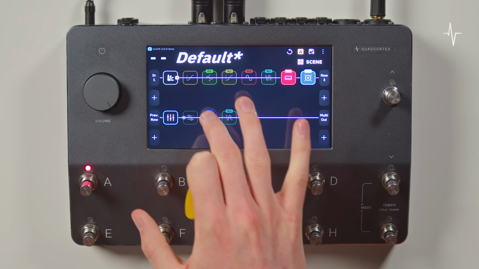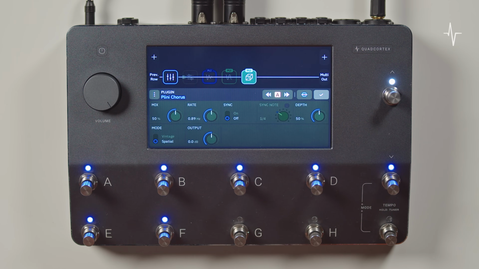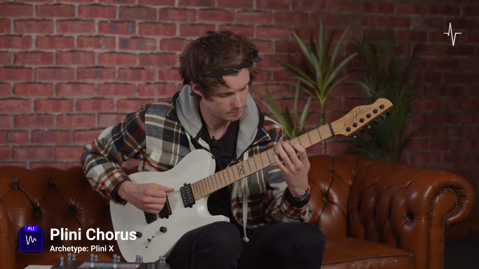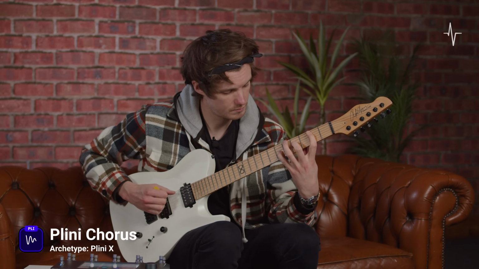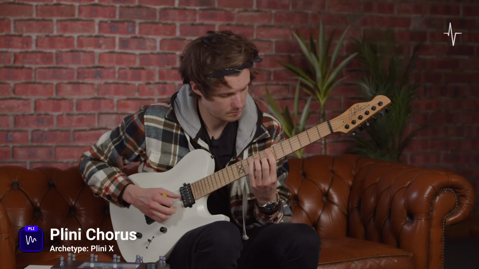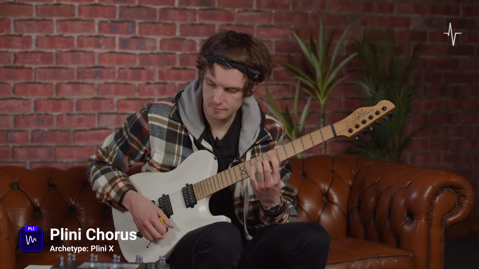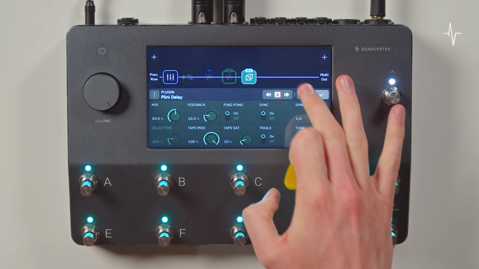Now we move on to the post effects, starting with a modulation device, the Plini Chorus. Now we move on to the second delay in Archetype Plini X, the Plini Delay.